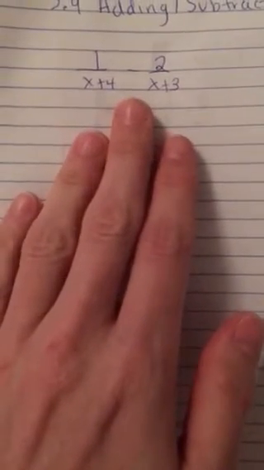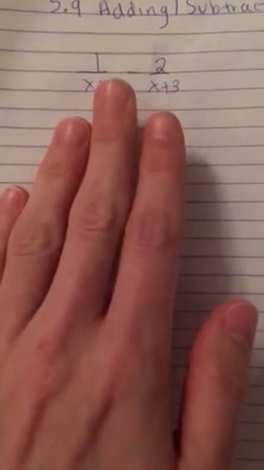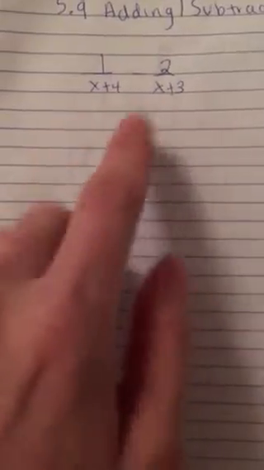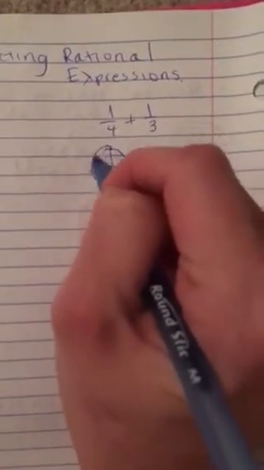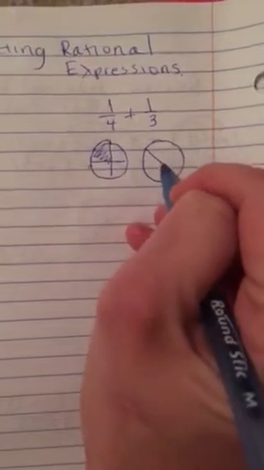Well, what's nice is that we have strategies from fractions that will help us with this problem. I'm going to relate it to adding together a quarter plus a third. Quarter plus a third. We know that the size of a quarter is about that big, and the size of a third is, I don't know, about this big, right?